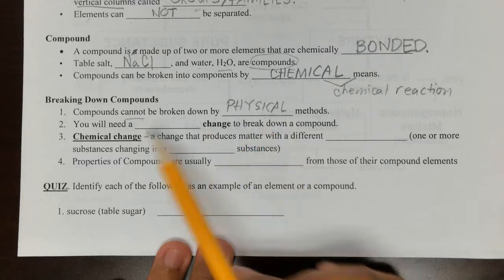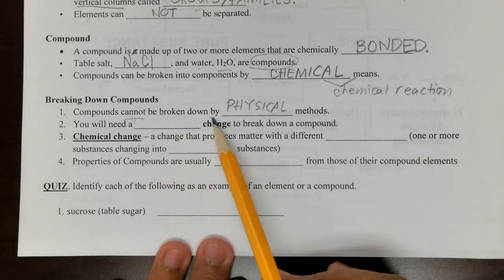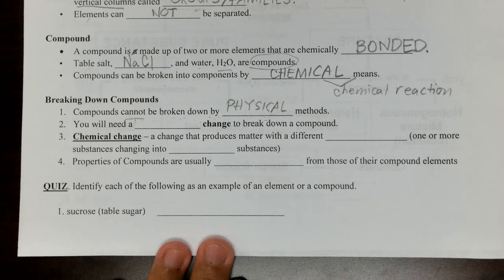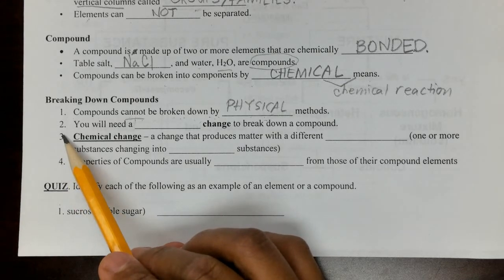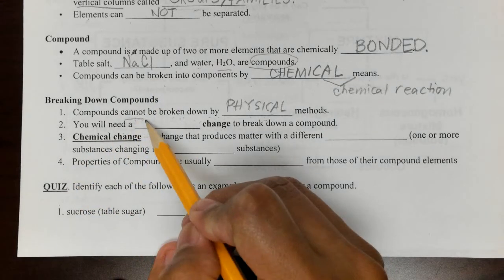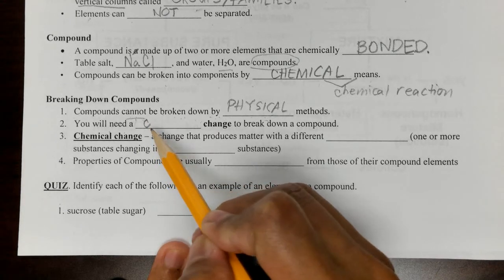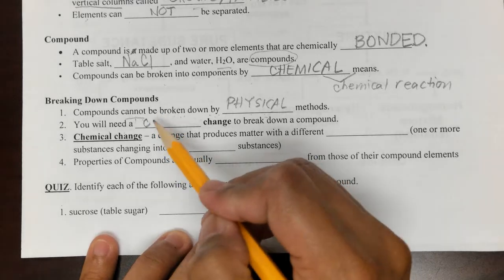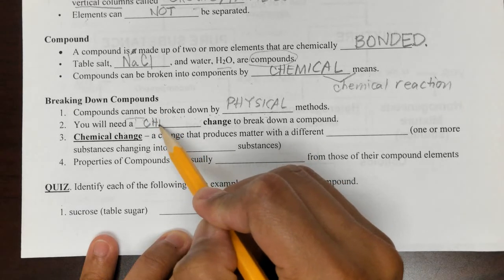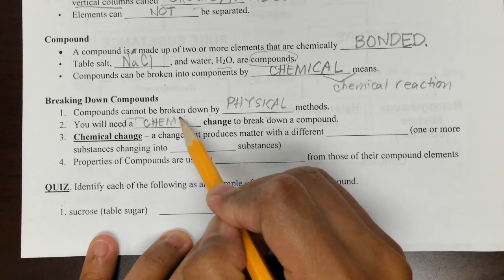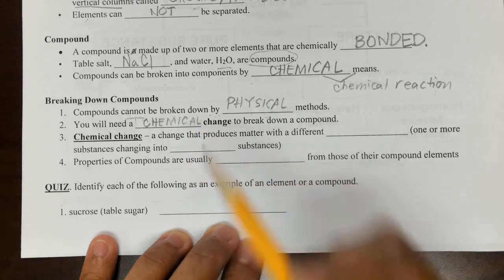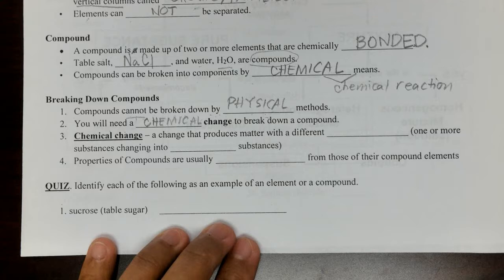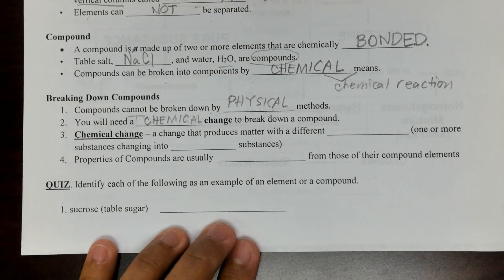So that's why they cannot be broken down by physical methods. And so therefore, what do you need? What type of change will you need to break down a compound? What are the 2 types of changes? You will need a chemical change to be able to break down a compound. It should be a chemical change.